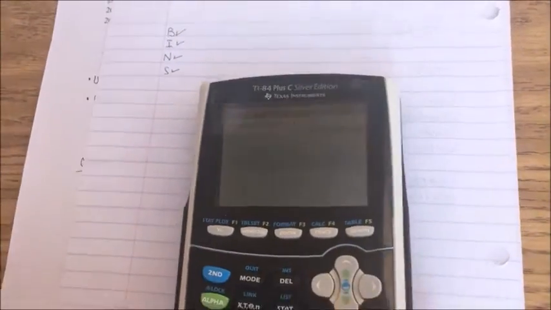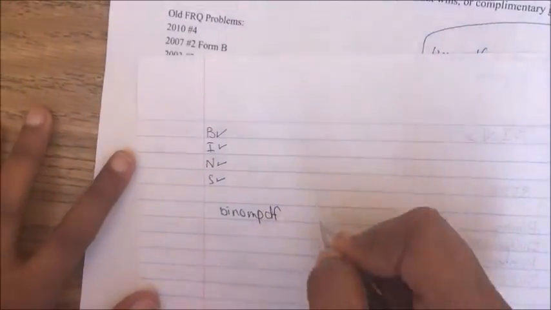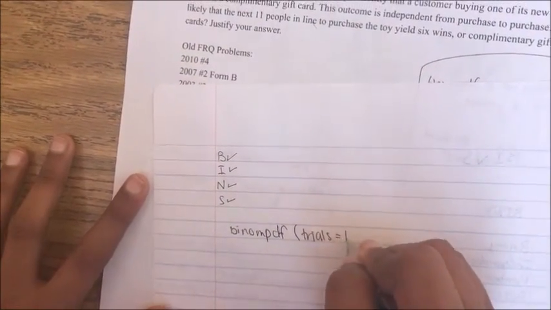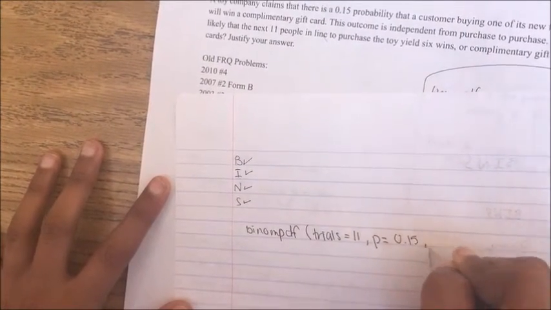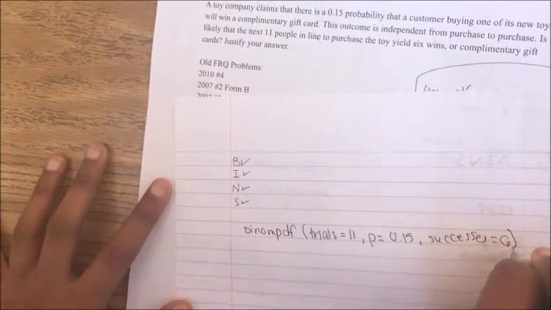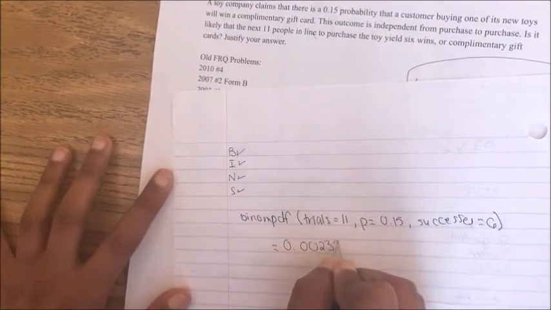On the AP test, however, you couldn't just write down your answer because you would get little or no credit. For the AP test, in order to gain full credit, you should define all your variables. So write down binomial PDF, trials equals 11, probability equals 0.15, and successes equals 6. And then you get your answer of 0.00233.